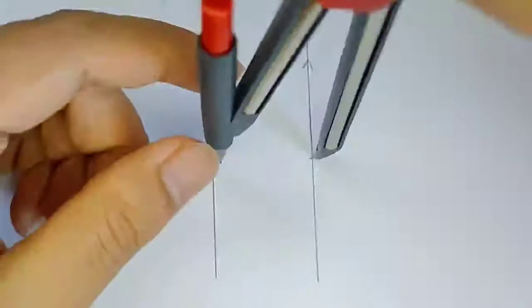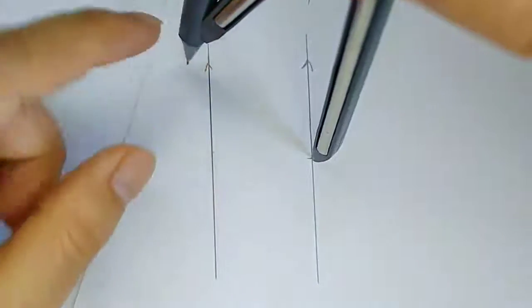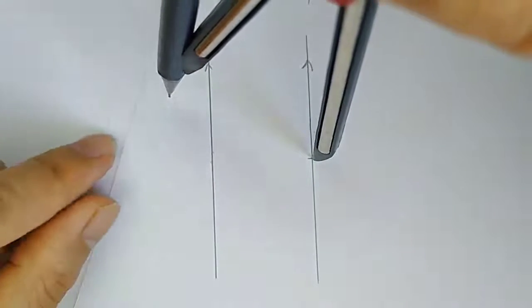As the idea is the more you expand, the better, actually, yeah.